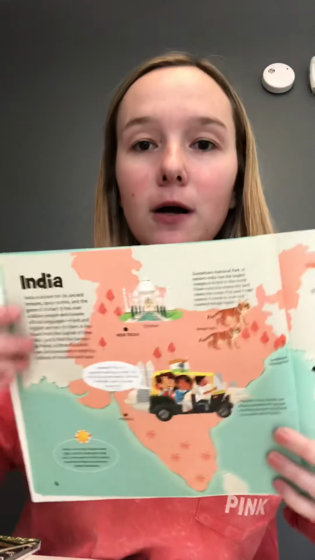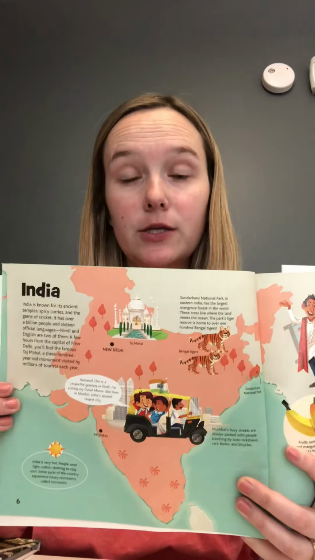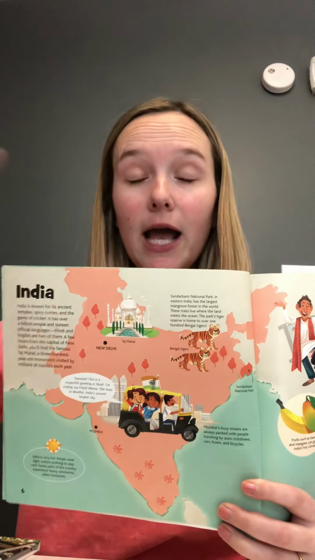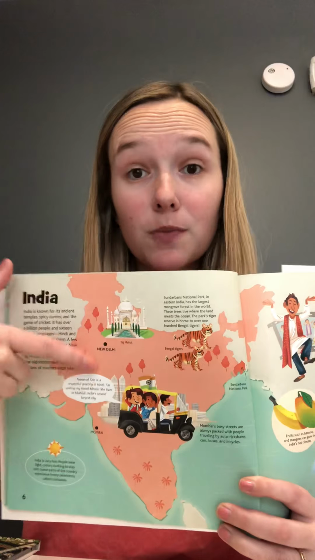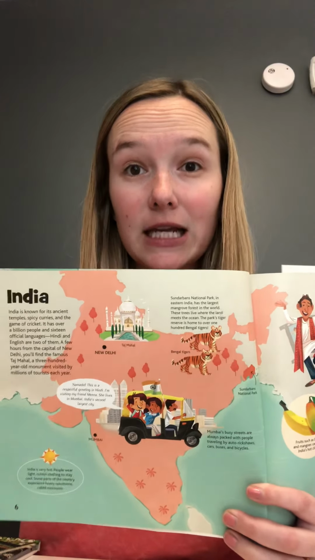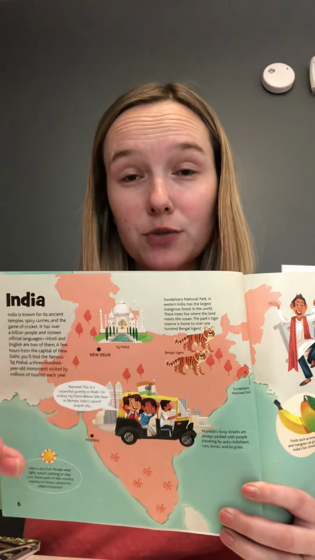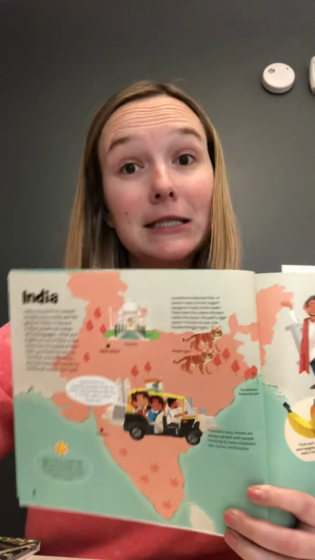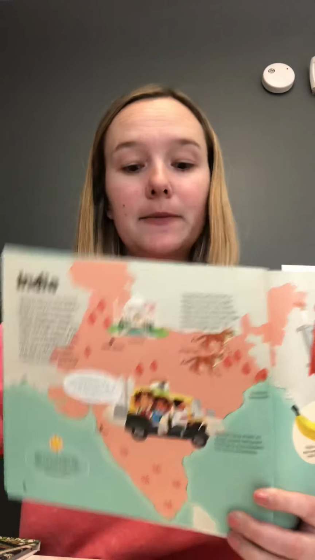So the Taj Mahal is right here. And then here's the outline of India. So this is also something that you could do. You could draw the outline of your continent where your animal lives, and you could draw some of the important landmarks that are there. So the Taj Mahal is a really important landmark that's in India. So if your animal lived in India, you could draw the outline of India, draw a picture of your animal, and draw the Taj Mahal because that's an important landmark. Just because your animal probably doesn't live near the Taj Mahal, it's still something that represents India.